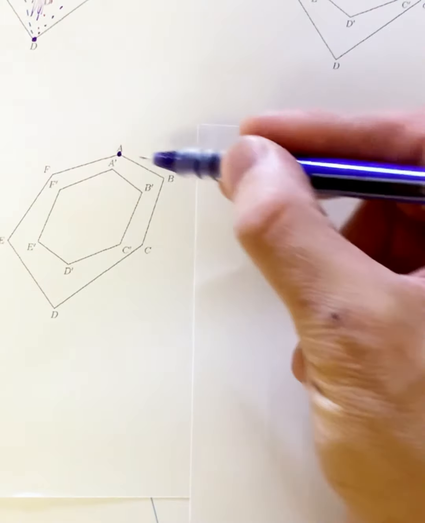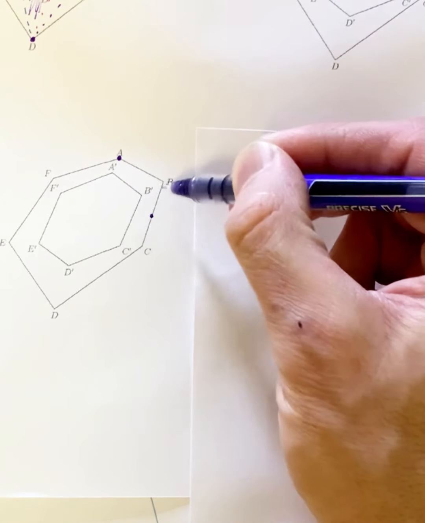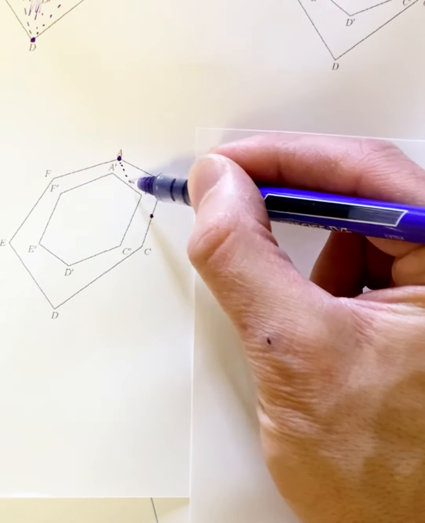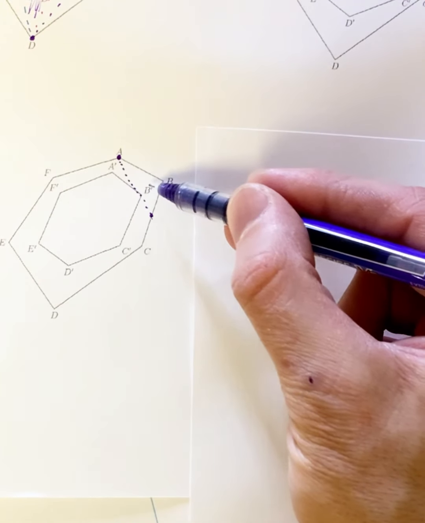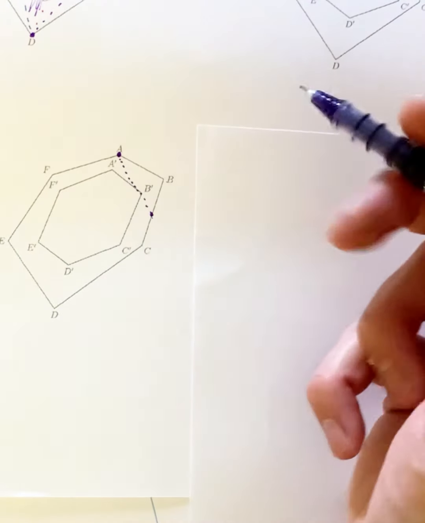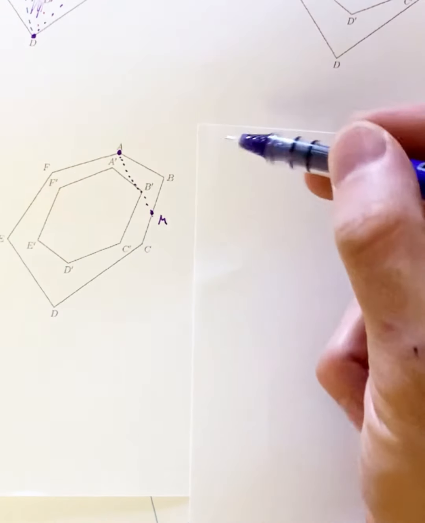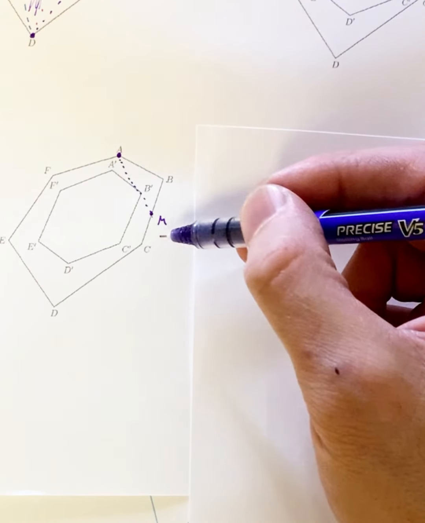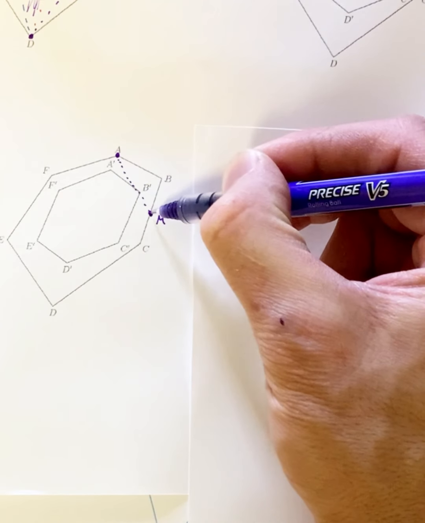And what I want to do is go from A to the midpoint of side BC. So let me connect it with a purple line. And notice what must happen. B prime must be contained by that dotted line because they said in the directions that B prime is a centroid. So let me call this M because that's the midpoint of side BC. So from vertex A through this centroid to this midpoint.